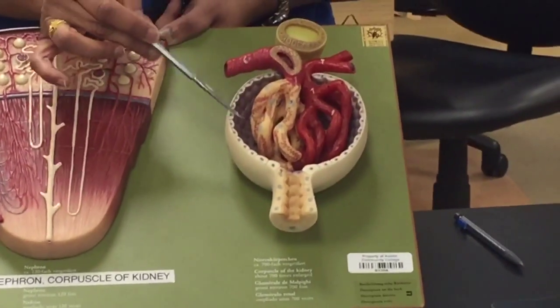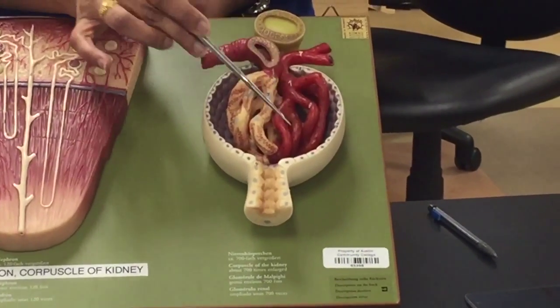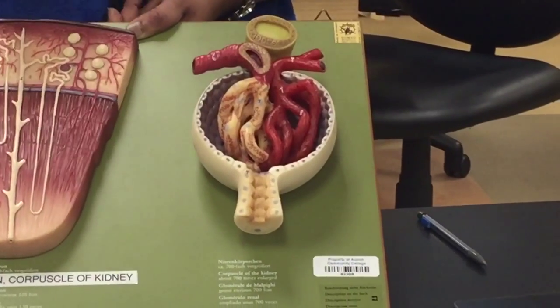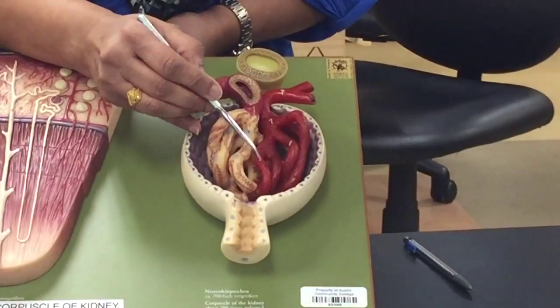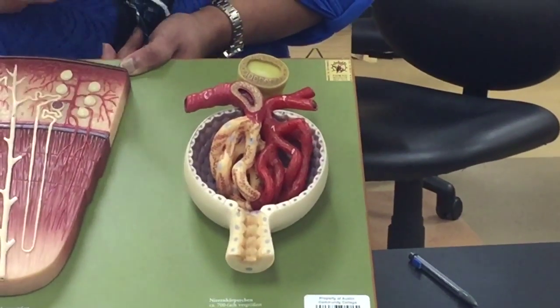Okay. So in the model, what they've shown is that on one half over here, they've shown the visceral layer on the capillaries. On the other side, they have just shown the capillaries, just for us to understand the difference. What kind of capillaries are these that we have in the kidneys? Fenestrated. Do you see those pores that they have made on this? It's a beautifully constructed model, right?